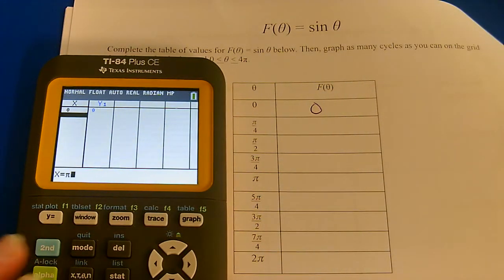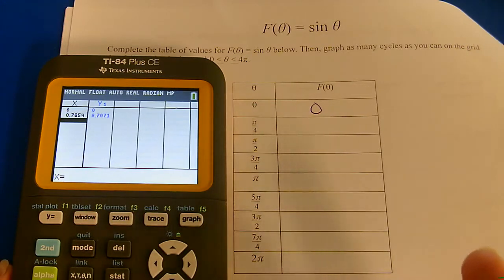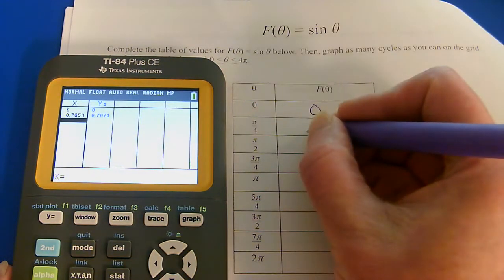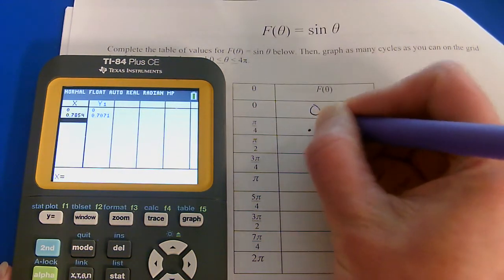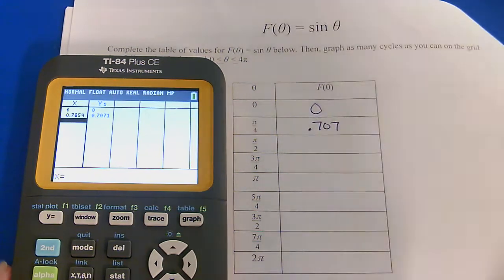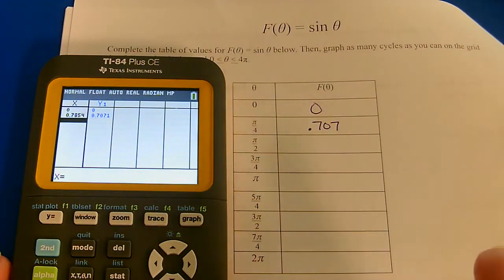So I'm going to type in pi divided by 4. And we know that as square root of 2 over 2 when we're looking at our unit circle. But the square root of 2 over 2 is also 0.707. And for graphing, we want the decimal version because it's easier to graph.